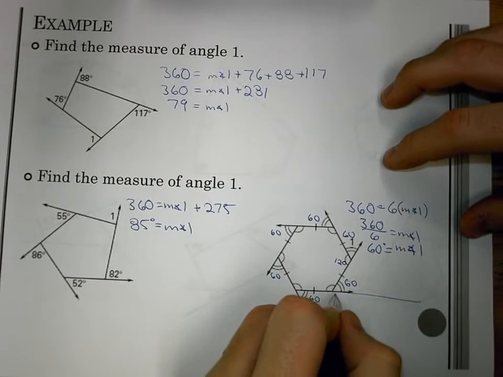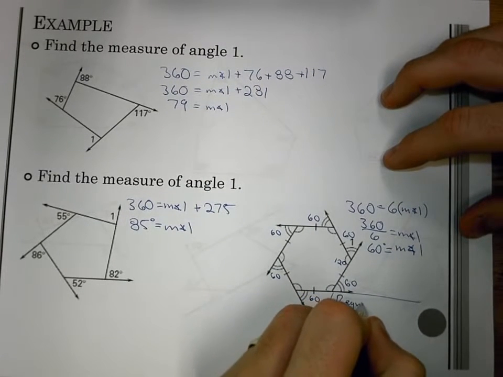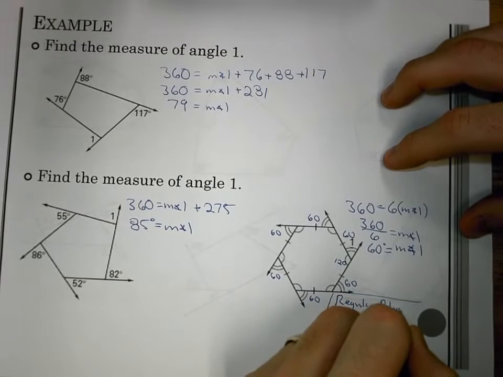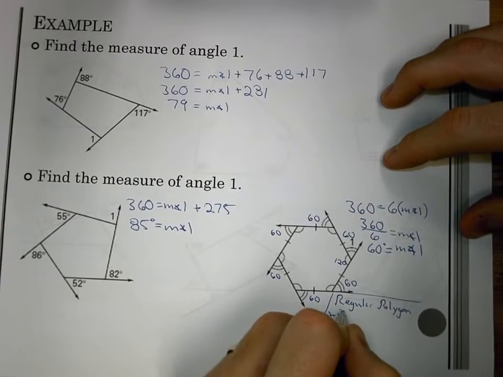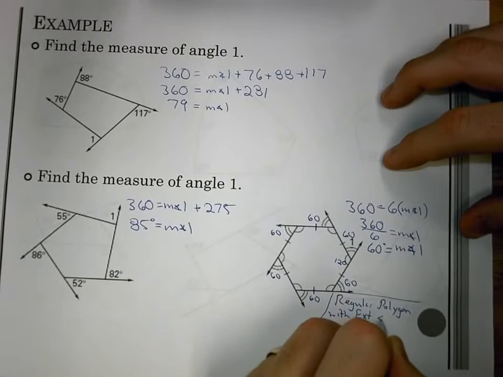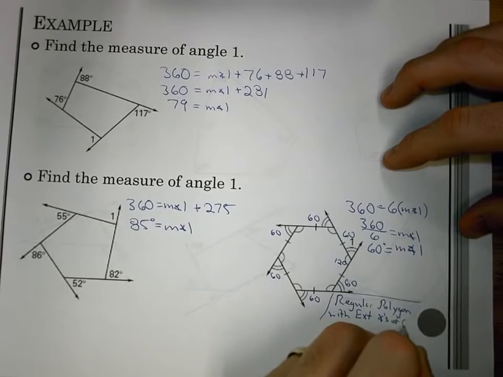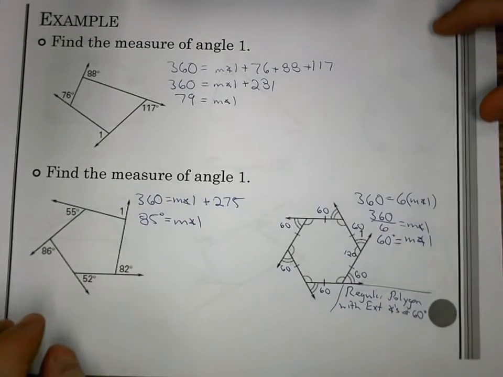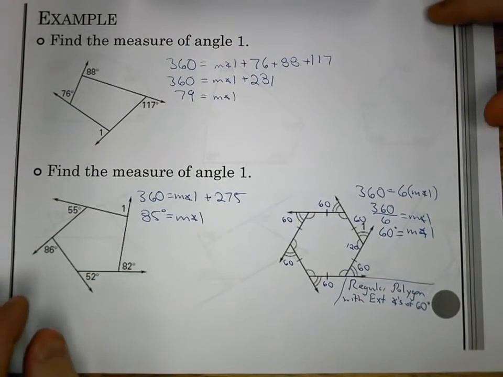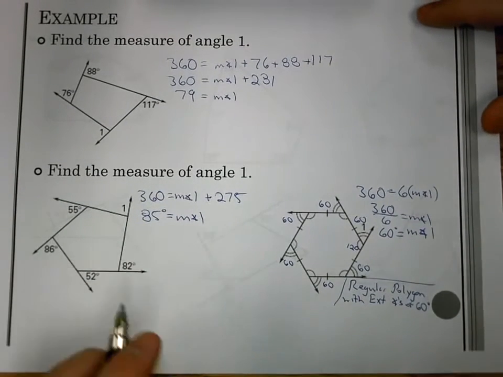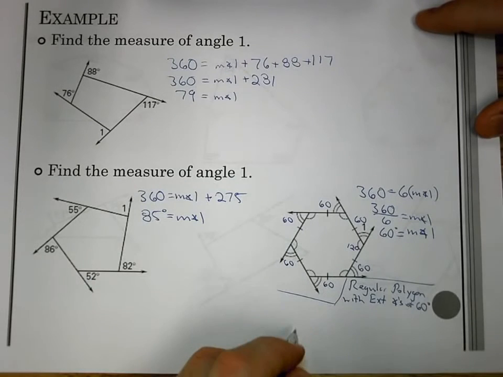Again, let's say we have a regular polygon with exterior angles of 60 degrees. So how would we find the number of sides? Yes, it's the opposite of the problem we just did, but we could still check to see how we would find it and make sure it does come out to be the same answer.